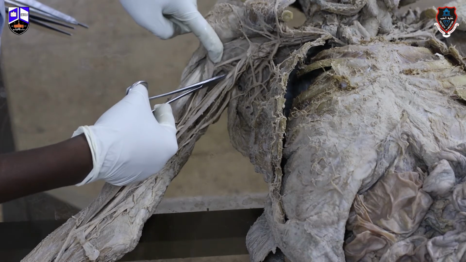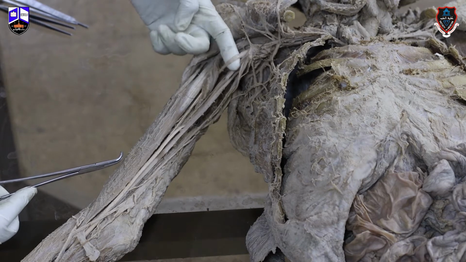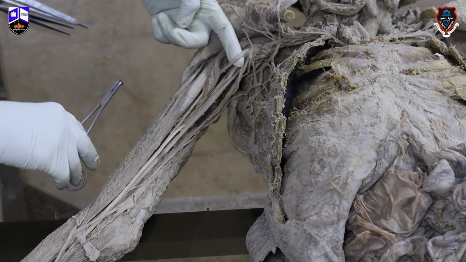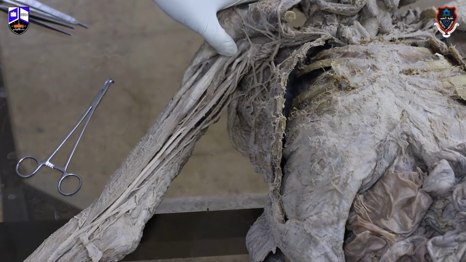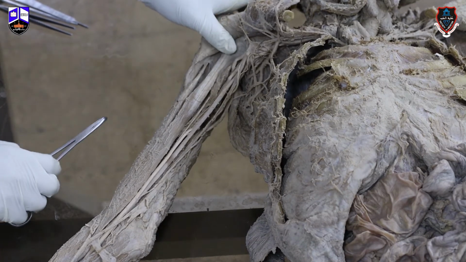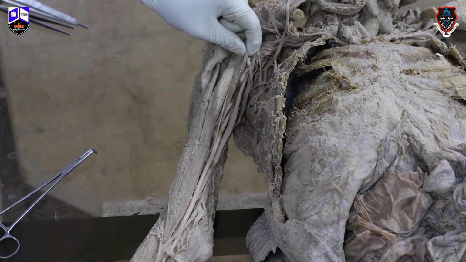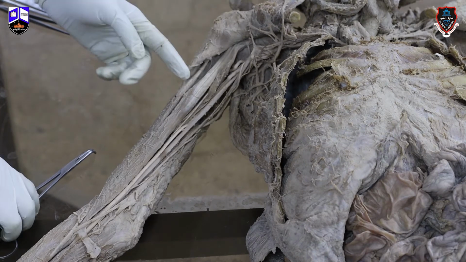It's innervated by the musculocutaneous nerve and is a weak flexor of the shoulder joint. In addition, it adducts the shoulder joint, but it's a weak adductor as well.